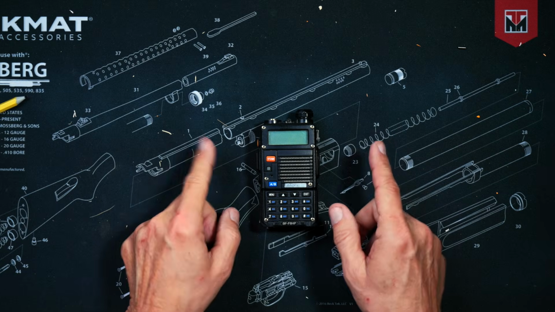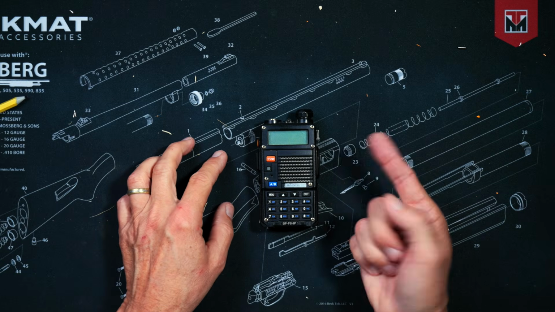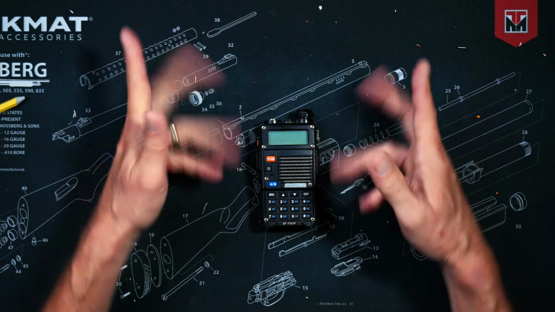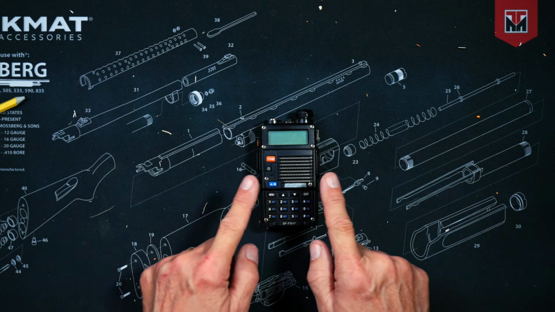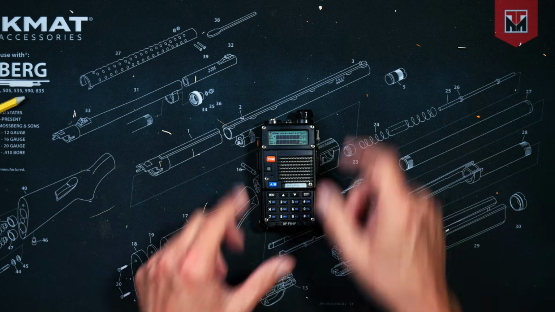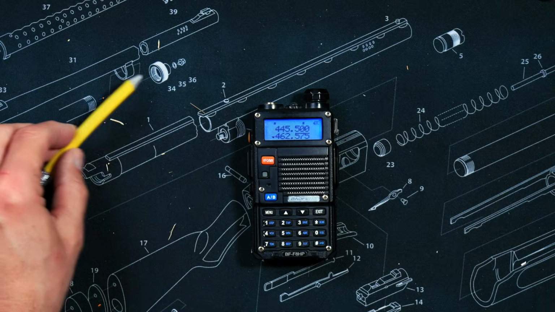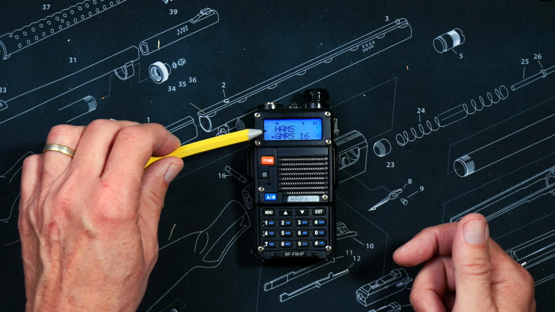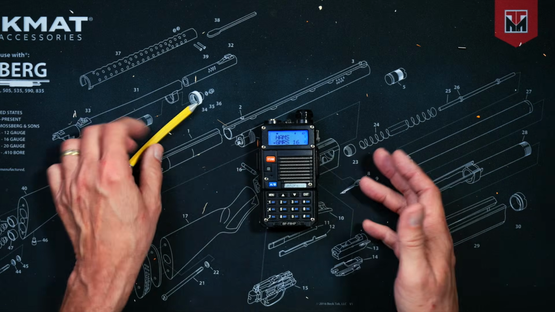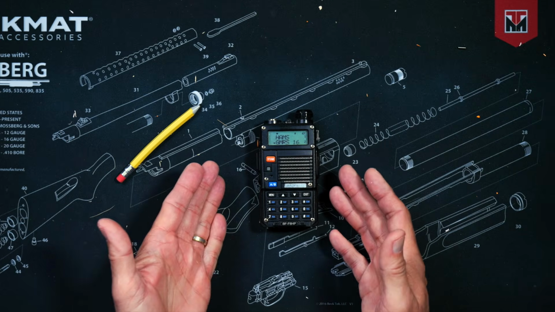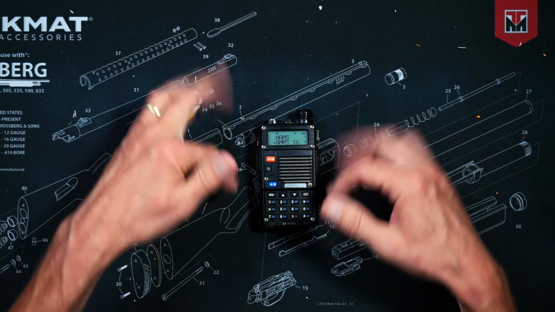In this episode of the Baofeng Files, I will show you how to add channel names to your Baofeng UV-5R or similar radios, so that instead of the screen looking like this, it will look like this. What I'm about to show you will work on any Baofeng UV-5R and similar radios. Basically, if your radio looks like this, it will work.